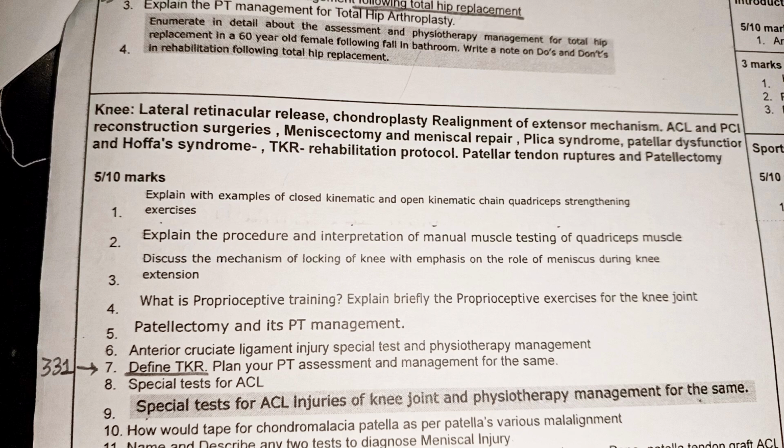Fourth one, what is proprioceptive training and explain briefly the proprioceptive exercises for the knee joint. Fifth one, patelectomy and its PT management. Sixth one, anterior cruciate ligament injury, its special test and PT management. Seventh one, define TKR, plan your PT assessment and management for the same.